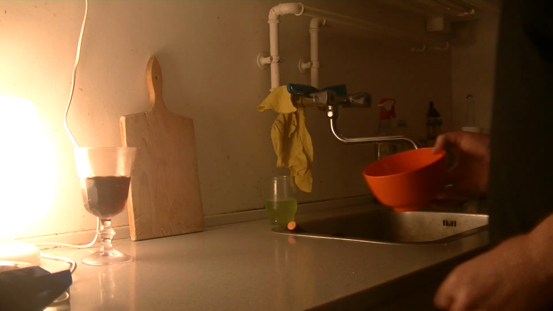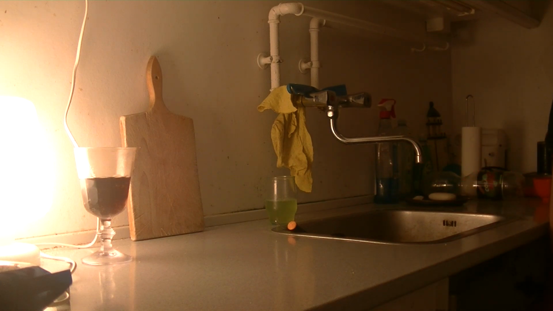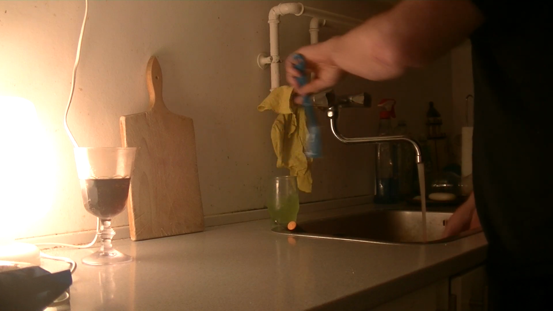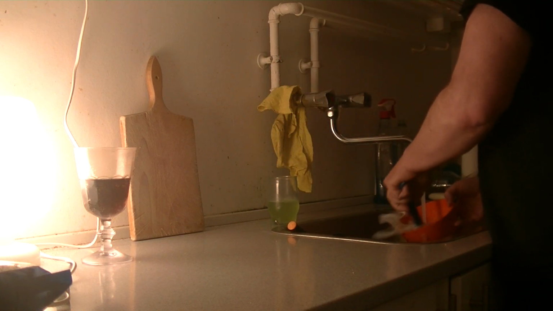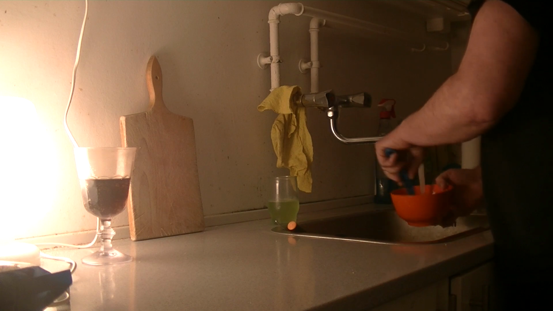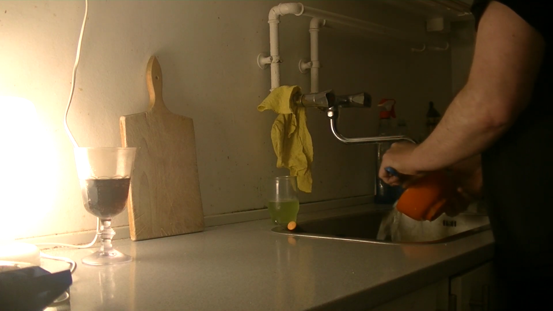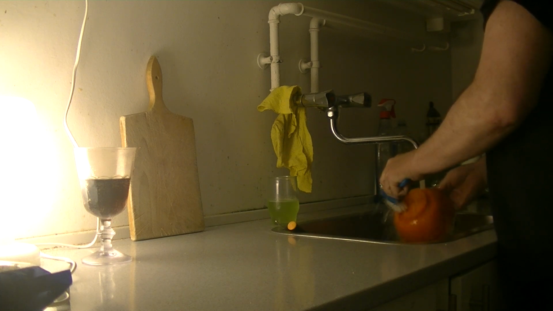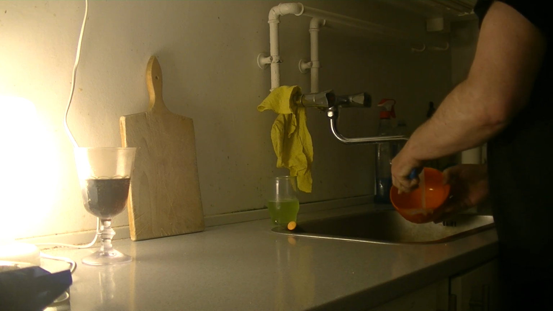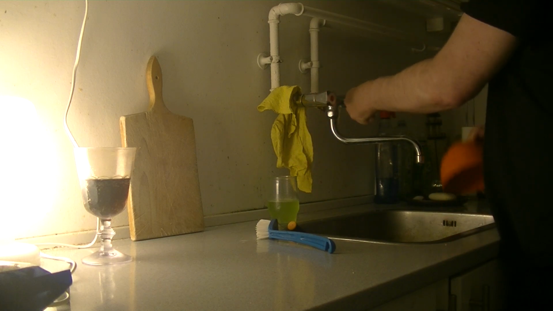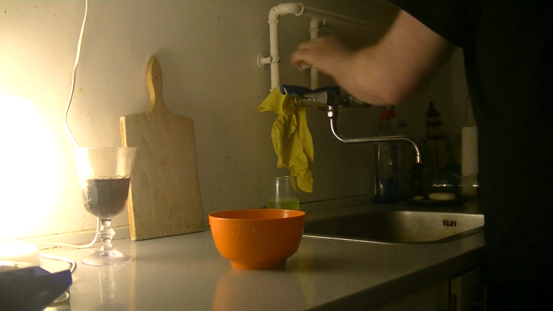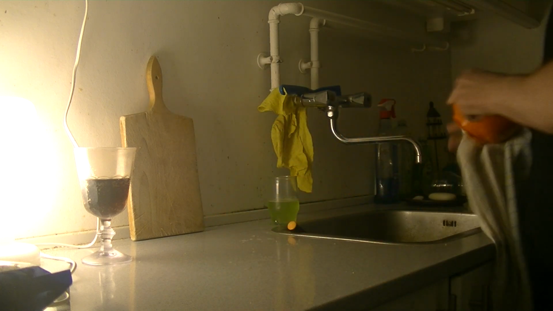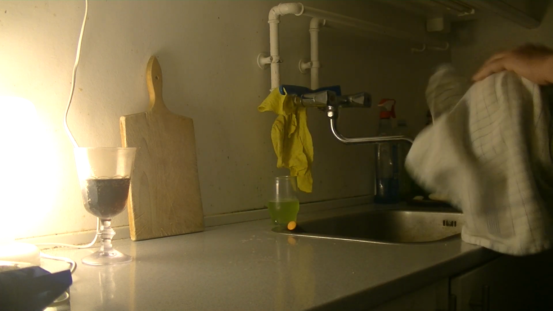We have to clean this because they pick up some popcorn on the floor. I need to go to the restroom because I drink so much water and cola every day.